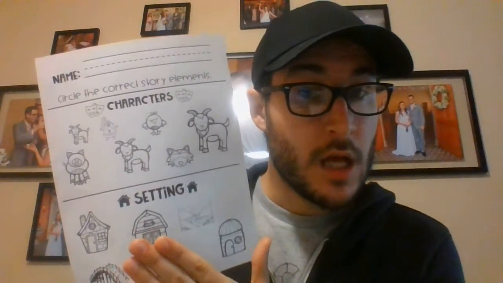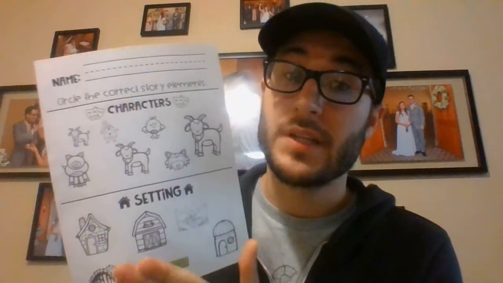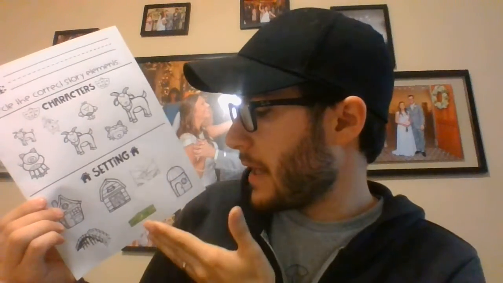So after reading the story again, I will hand out the coloring sheets where I will have them color in just the characters that were within the story. That's the goats and the troll. They wouldn't color the chicken, the wolf, the pig, things like that. For the setting as well, I will have them only color in what settings were in the story. That would be the bridge, the mountains, the valley, or the meadow, none of the 3 little pigs' houses.